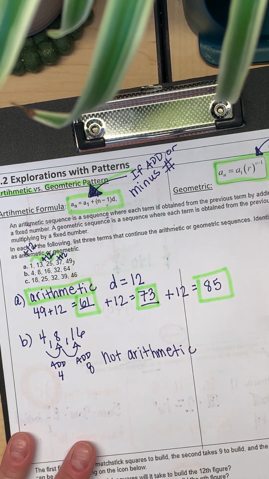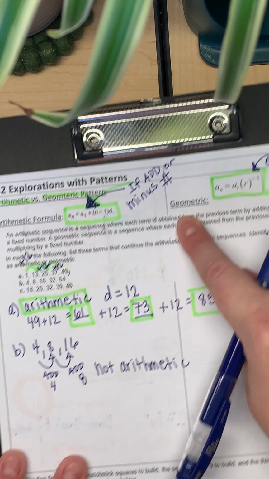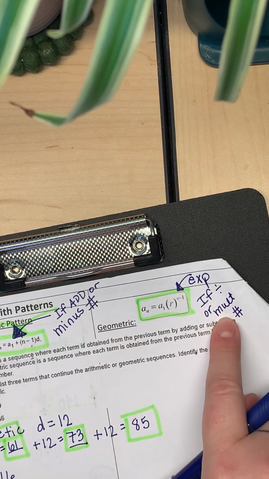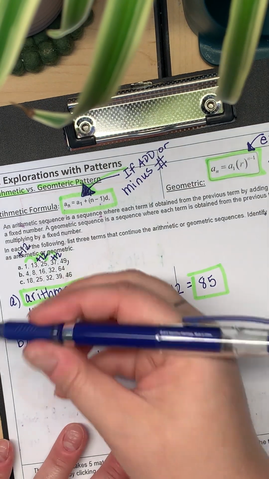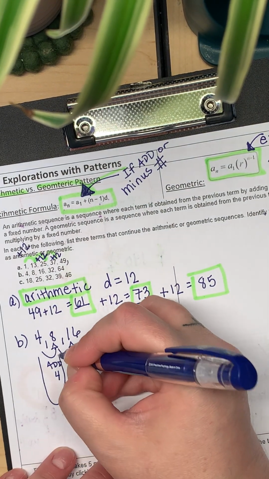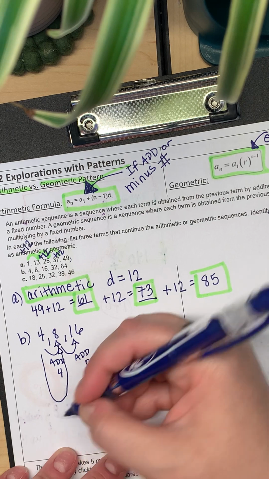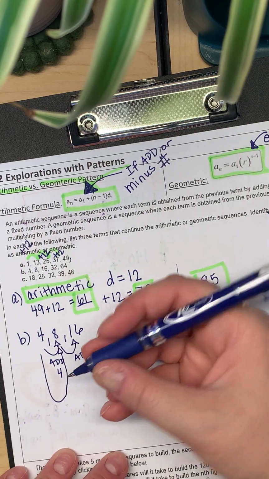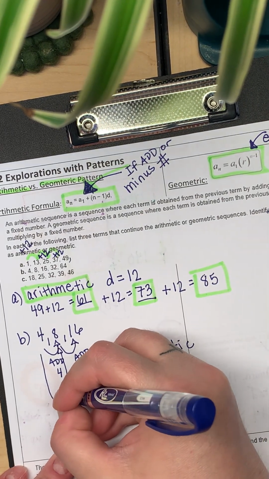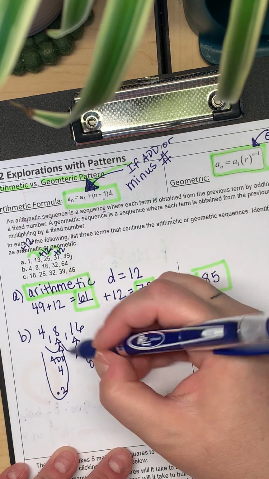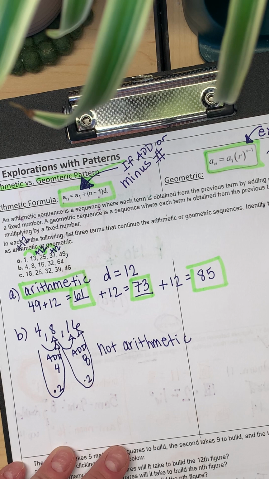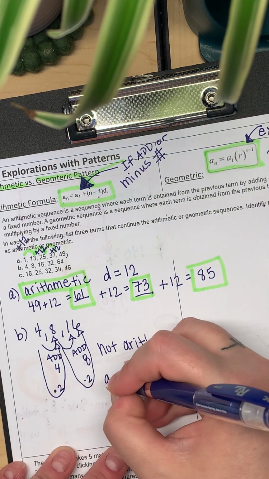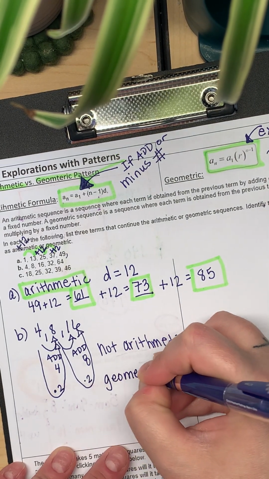Well, that means maybe it's geometric, where you can multiply or divide by the same thing over and over. So let's see that. How do you get from 4 to 8 in terms of multiplying or dividing? You could multiply by 2 to get from 4 to 8. Then from 8 to 16, you could multiply by 2 again. So that means it's geometric.